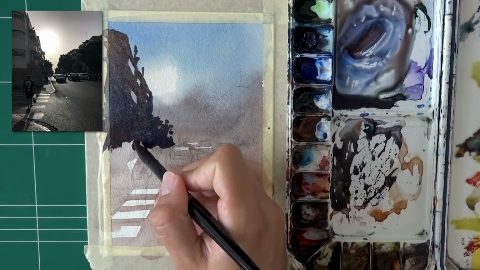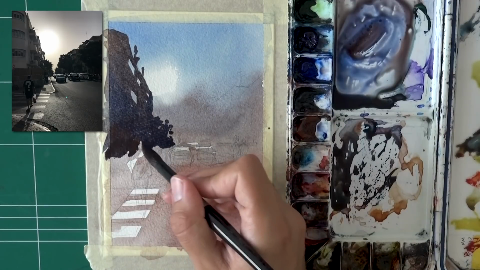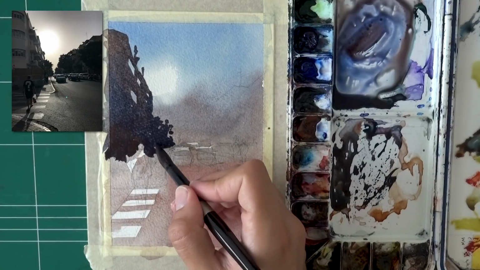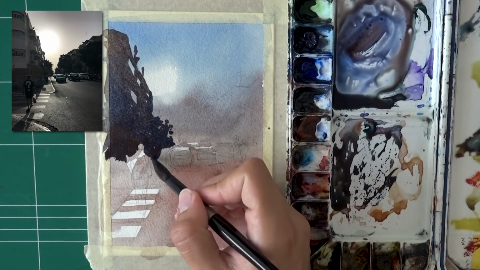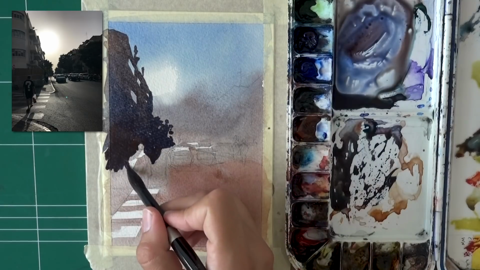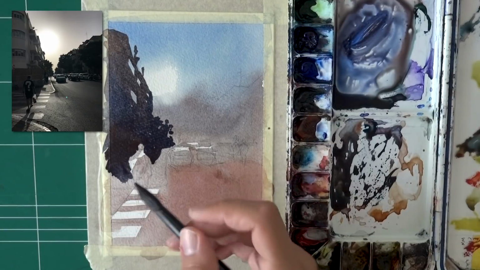So here we have that person. I'm gonna fix the shape of his body later on with just a bit of a white gel pen that I've been really enjoying using lately, as you may have seen. And then this is the bottom part of the building. Now here, it's gonna cast a shadow. That shadow, I'm gonna make it a little cooler probably.